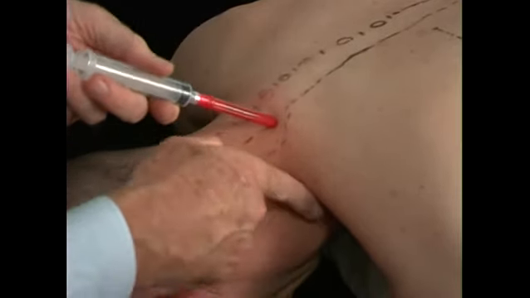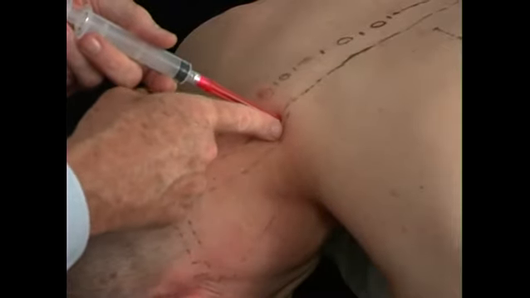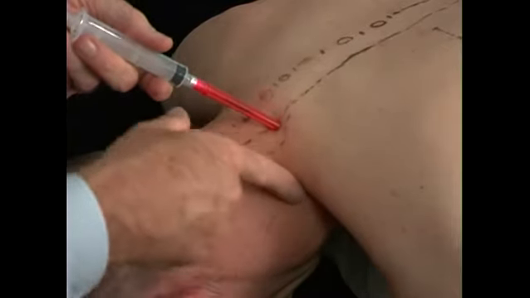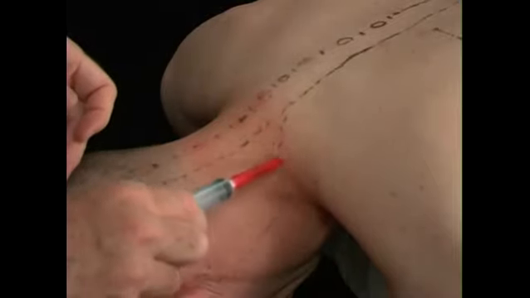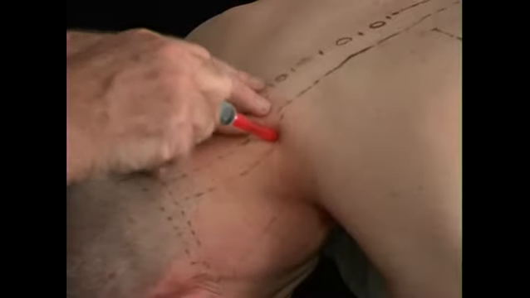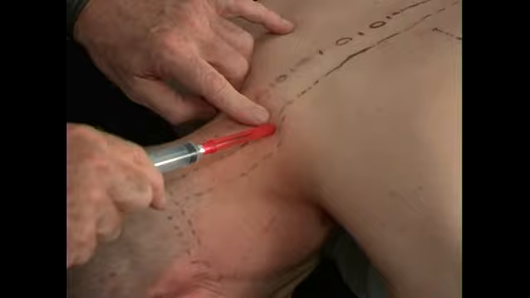I have come to call this the ring around the collar, and it's often a very tender, sensitive area in people with neck and upper back pain. And so I think it's important to progress from that area right around to the area of the facet in the upper thoracic area here.